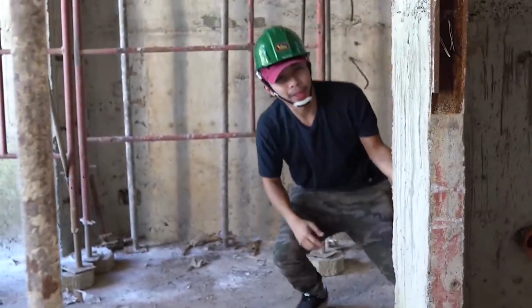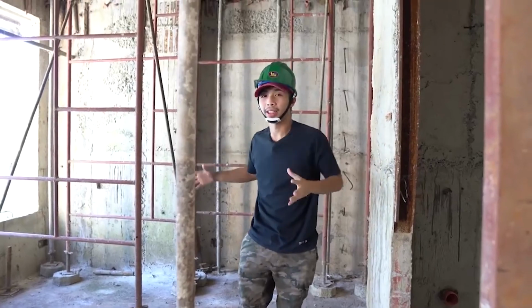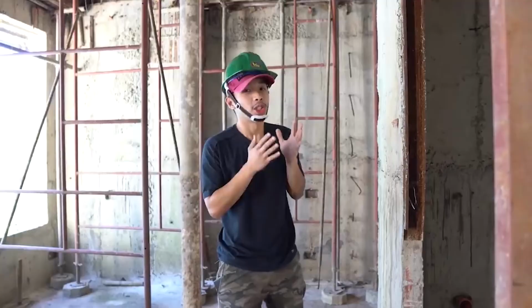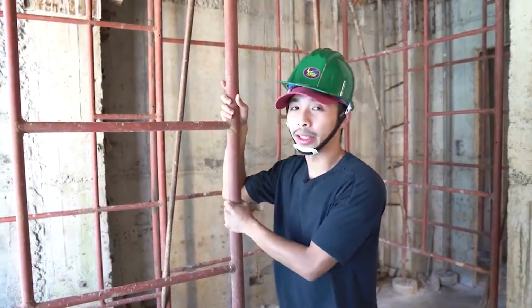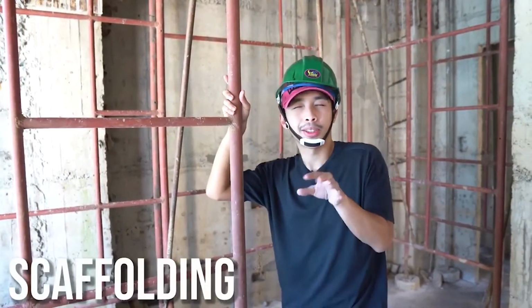Oh, andyan pala kayo my dudes. Ang technical term na ginagamit para sa mga supports or para dito sa formworks ng slab ay staging. Pero kadalasan ang term na narinig natin na tawag nila dito ay scaffolding. Pero medyo hindi tama yun.